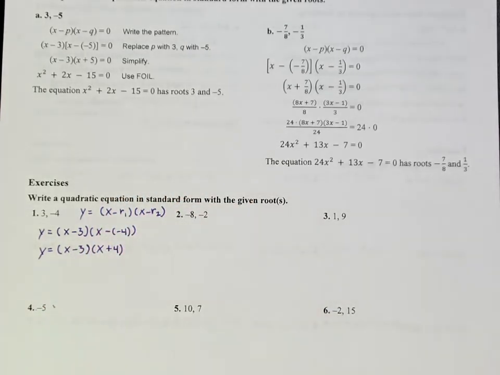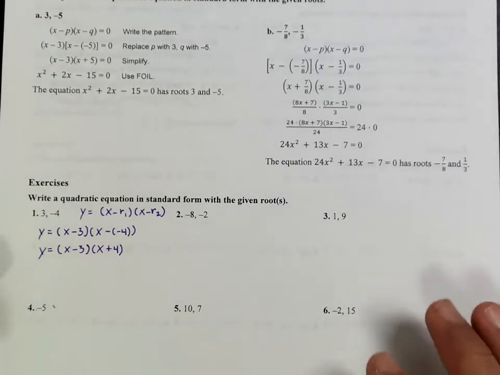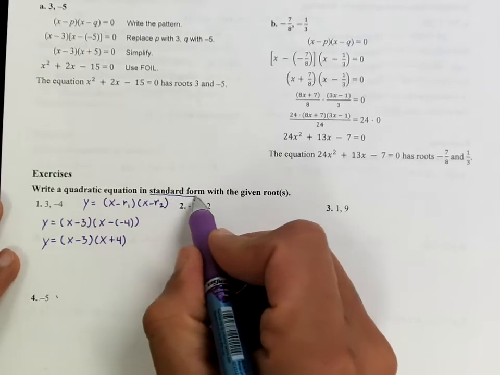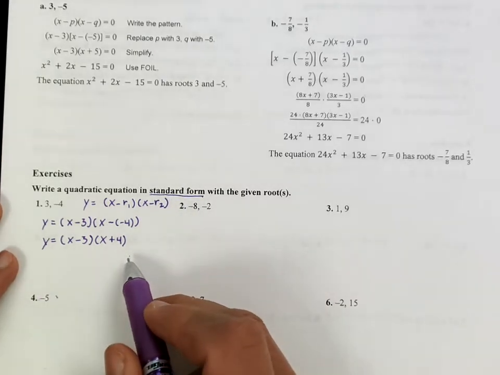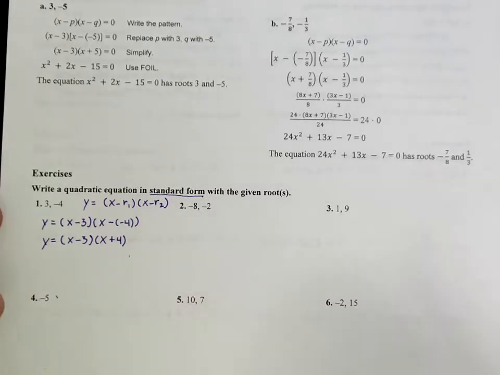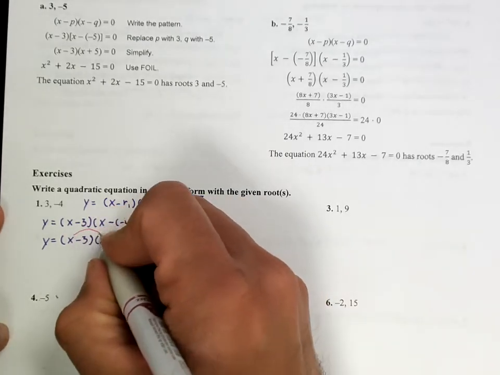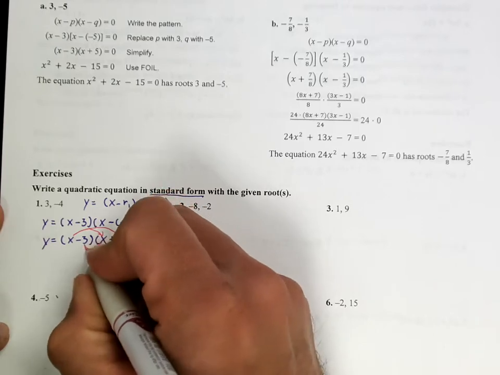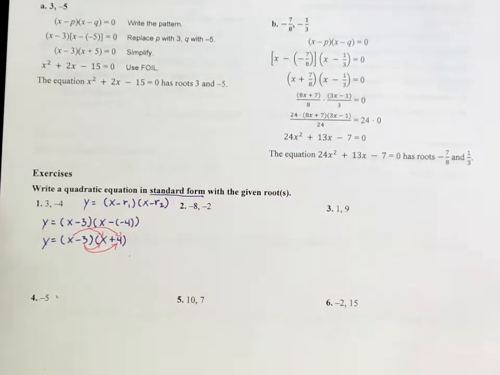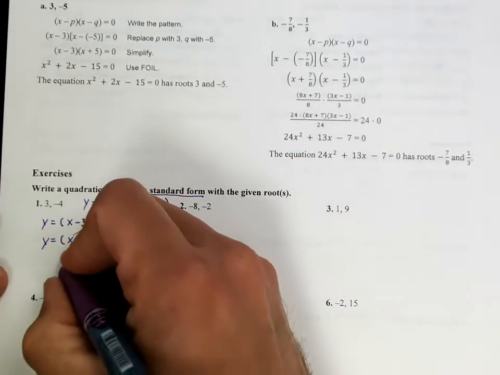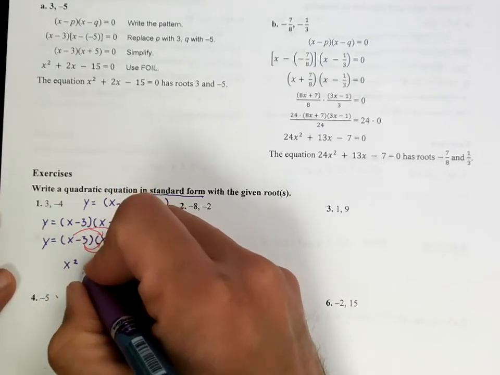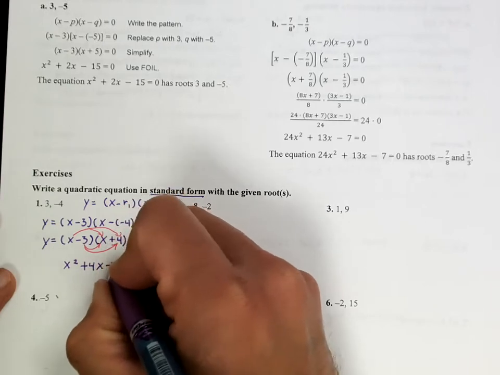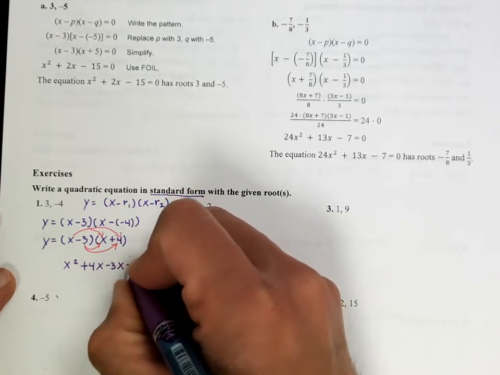And then now in this one, we don't have to find the vertical stretch. However, they want us to write this in standard form. And standard form means that you're going to have to FOIL this to get the answer. So if you remember, you're going to multiply the first terms, the outer terms, the inner terms, and the last term times the last term. Okay, so we have x squared plus 4x minus 3x minus 12.